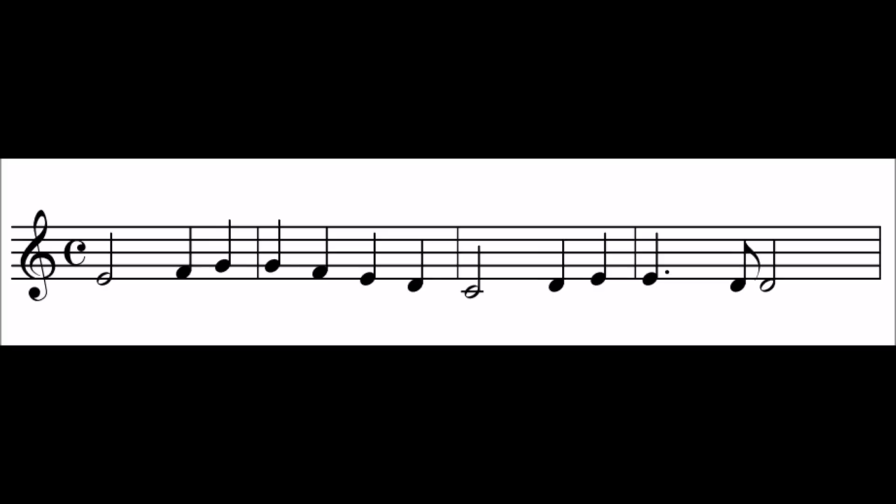Thirdly, and quite obviously, you have to make sure that there are the correct number of beats in each bar, so take note of the time signature. In this example, there are 4 beats in every bar.